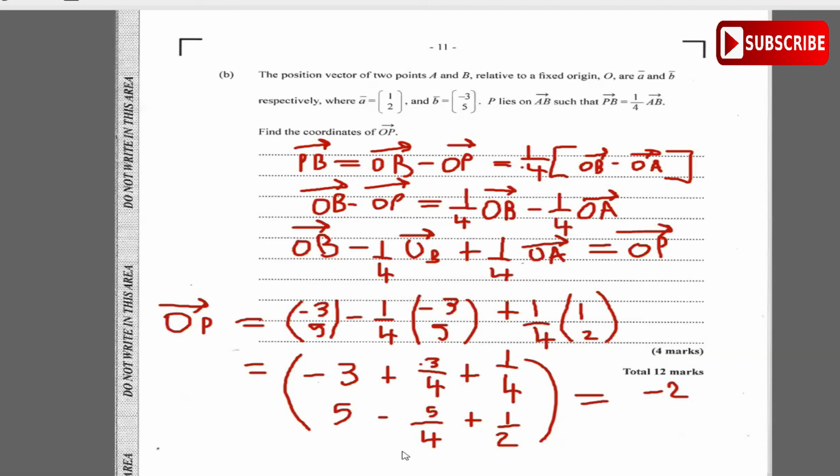I'm getting 4.25. I want to write 4.25 as 17/4. So it's (minus 2, 17/4). All right, so that is vector OP. Nice and easy.